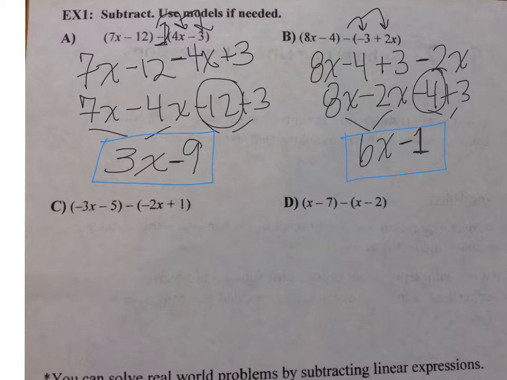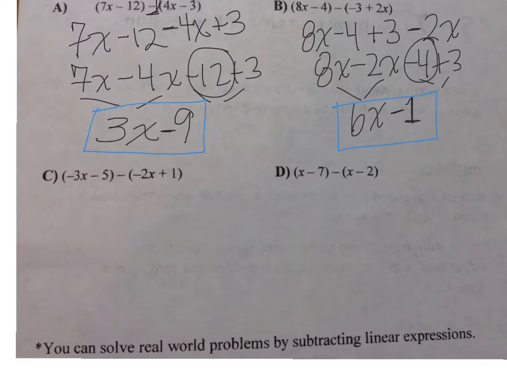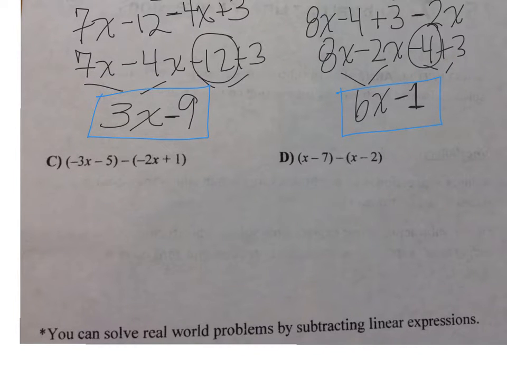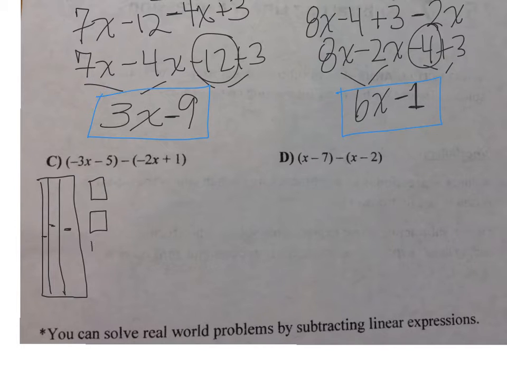Okay, so letter C, I will model it and then I will do it algebraically. Move this up a little bit. Okay. So we have negative 3x minus 5. I have to draw that first. So let me draw my bars. Okay, so we have negative, negative, negative. There's negative 3x. And then I have to draw negative 5.